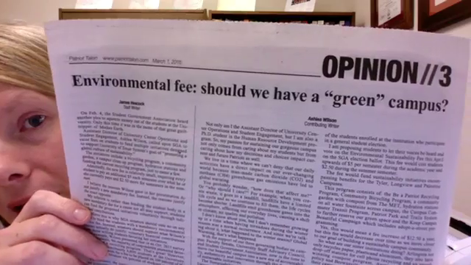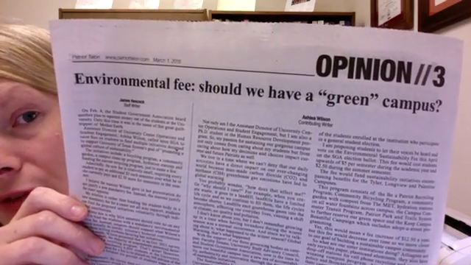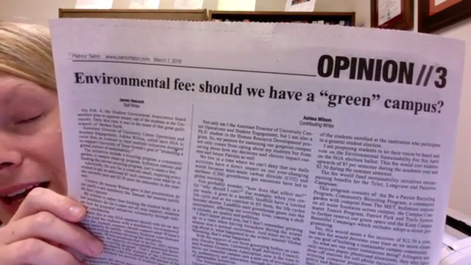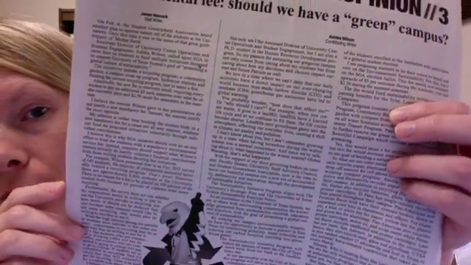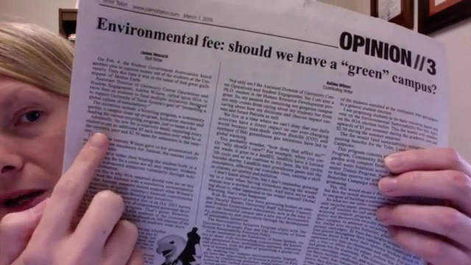This was the March 1st edition, and these were two opinion columns on the same page with the same headline. You see the headline here is "Environmental fee: why should we have a 'green campus'?" Ashley Wilson has a much longer column over here, and then James Hescock has his shorter column here. That's to give you an idea of what it originally looked like.